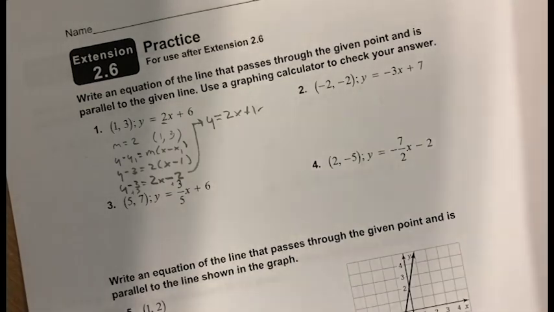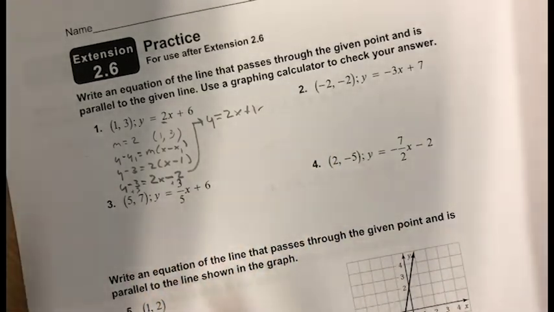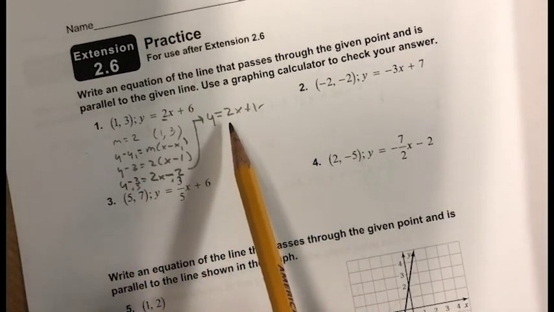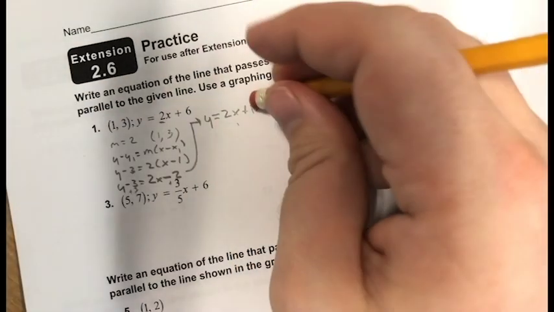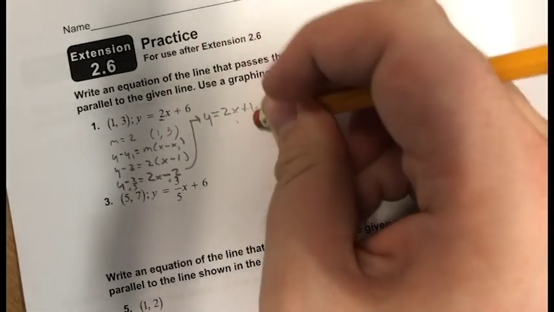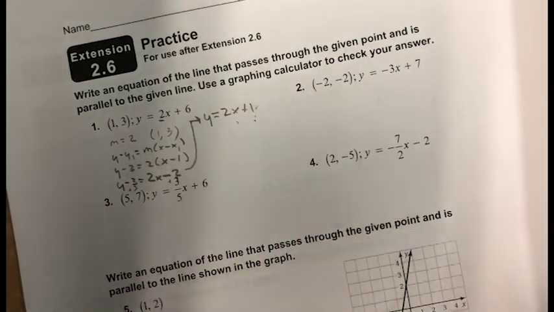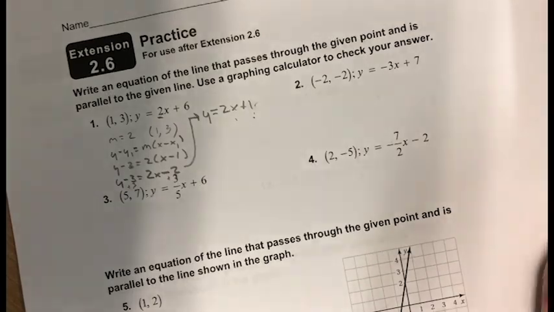So what I want you to do for me right now is try problems 2, 3, and 4 on your own using the same thing. You're looking for an equation that is parallel to the equation you're given. And again, just to let you know, notice how these two slopes are the same. Just giving you a little hint there. All right, so go ahead and try 2, 3, and 4 on your own.